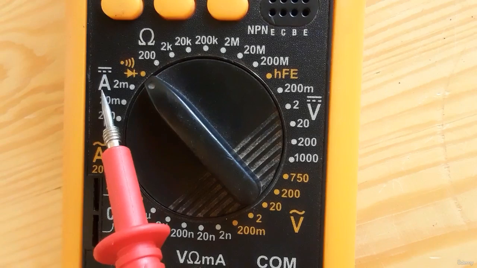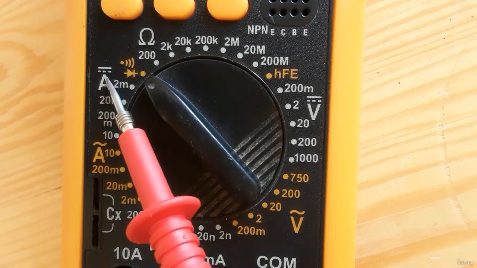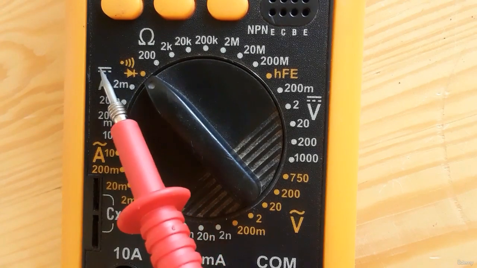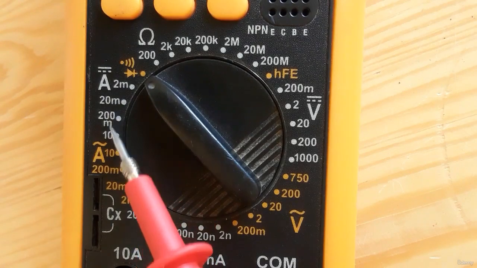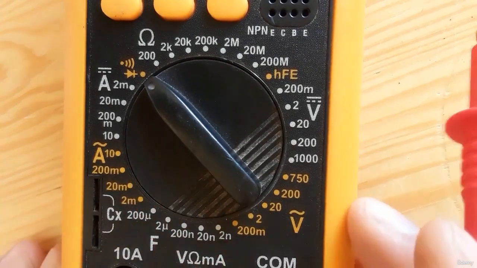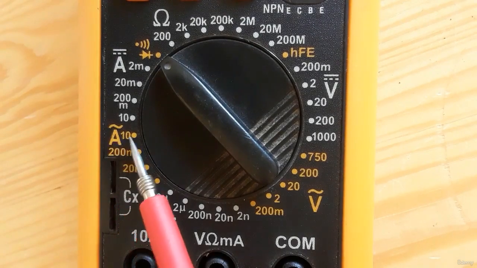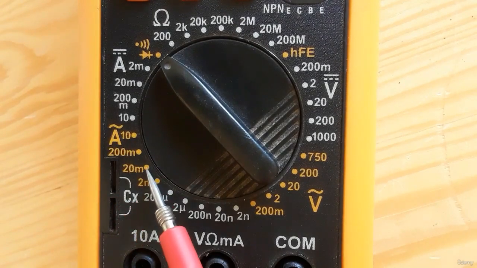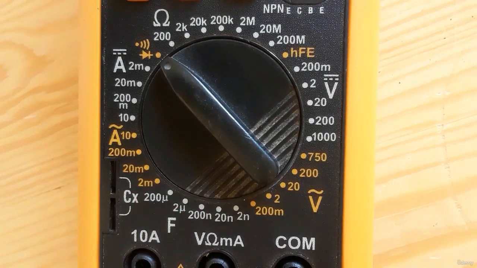Here, this is DC electric current or amperage. As you can see, we have 2 milliamps here, 20 milliamps, 10 amps. Okay, so this is the amperage scales. And here this is alternating current, where we have other gradation, as you can see. So 2 amps, 2 milliamps, 20 milliamps, and so on.